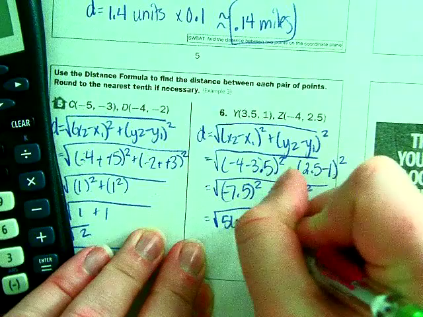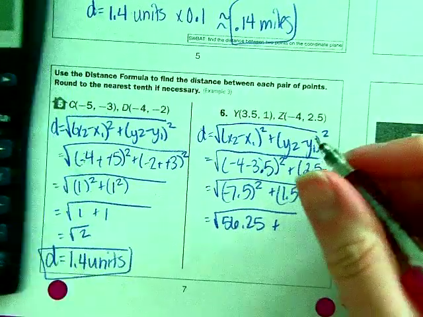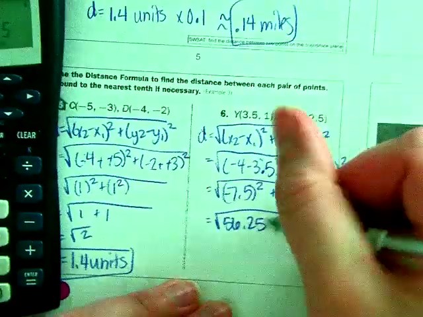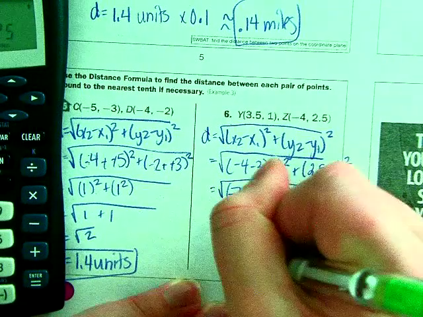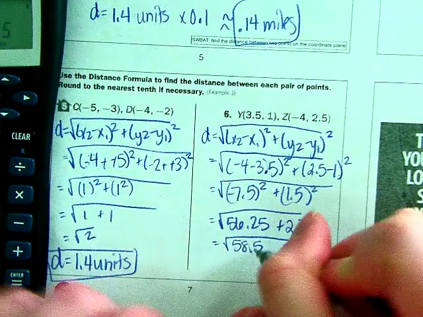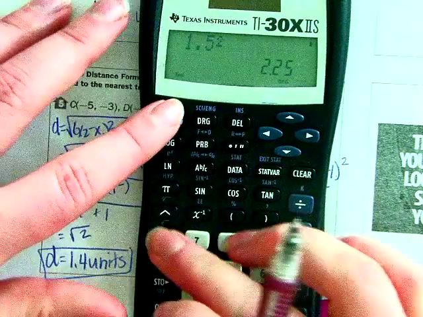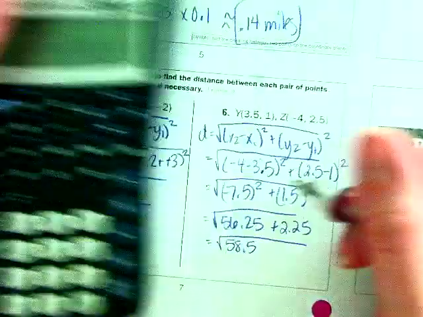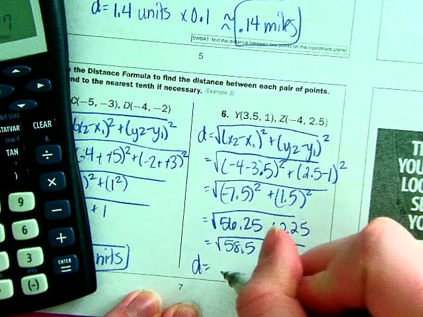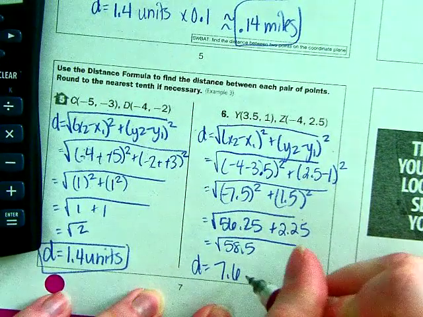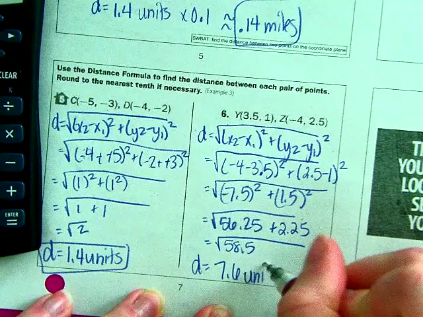56.25 plus 1.5 squared, 2.25, would give me 58.5. I'm going to take the square root of that. So square root of 58.5, not rounding until the end here, 7.6. So we get the distance is 7.6. We don't have anything, so units.